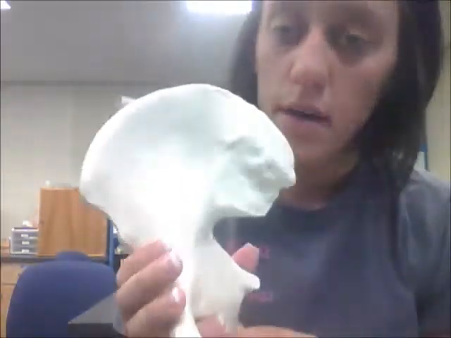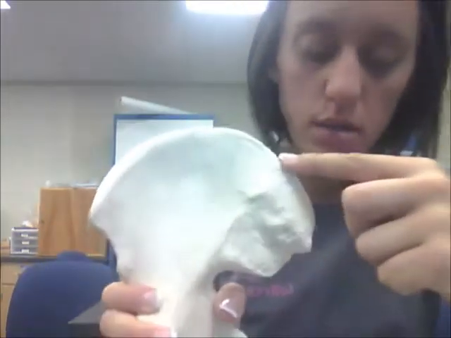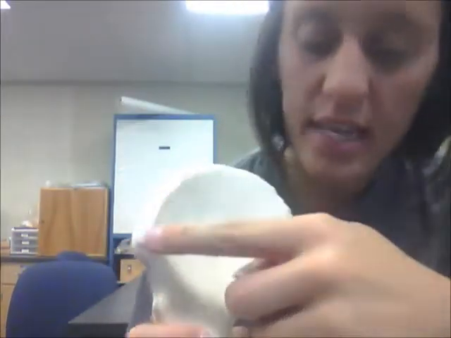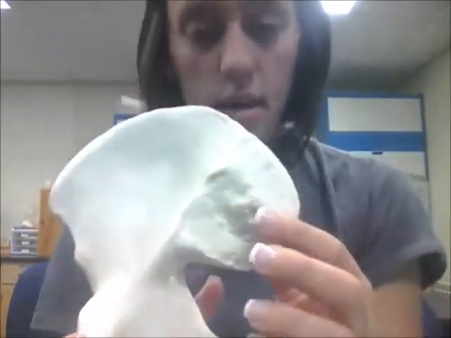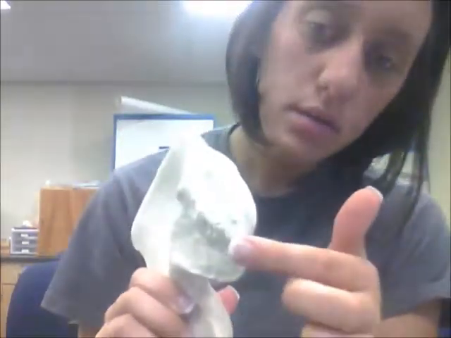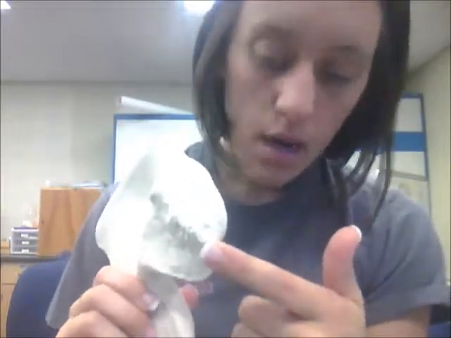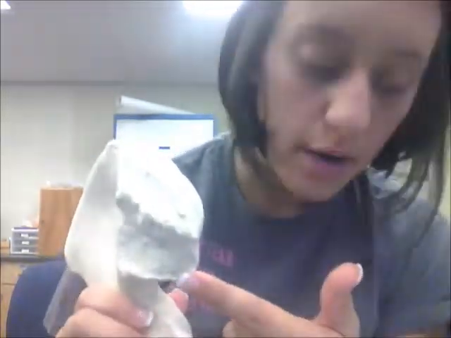This is the pelvis, and this is the iliac crest, and this is the anterior superior iliac spine, and this is the anterior inferior iliac spine, and this is the posterior superior iliac spine, and this is the posterior inferior iliac spine.